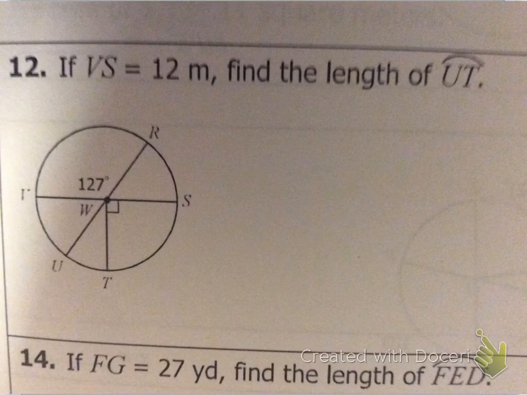So one more example. VS is 12. So that means from here to here. So that's a diameter. So I'm going to keep that in mind because I don't want to really write that. Find the length of UT. Okay. So, ooh, this one gets a little bit more interesting. Aha! All right. So here's how I do that. Well, I know this is a diameter. So I could say 180 minus 127.